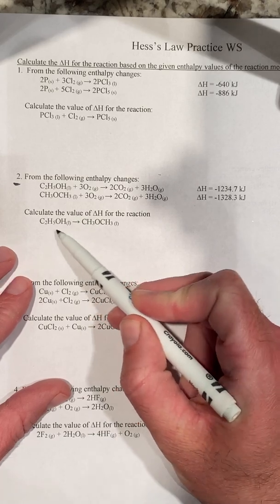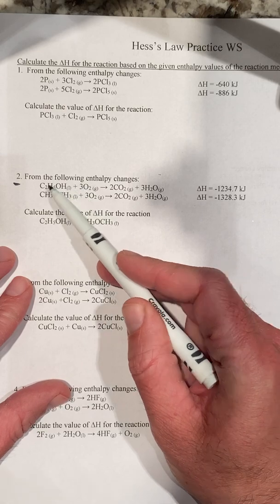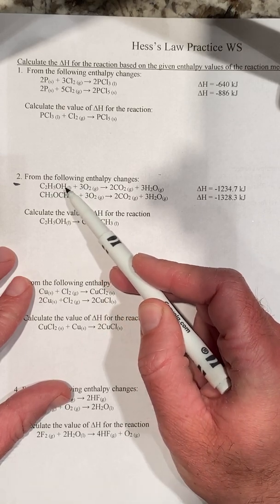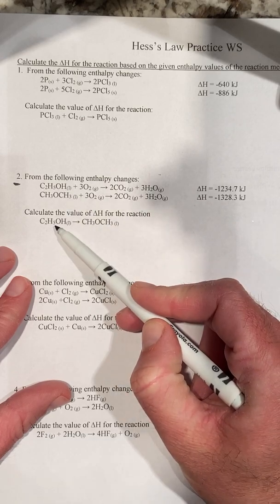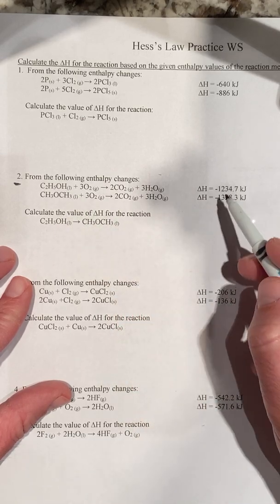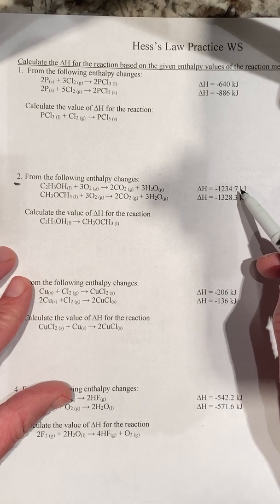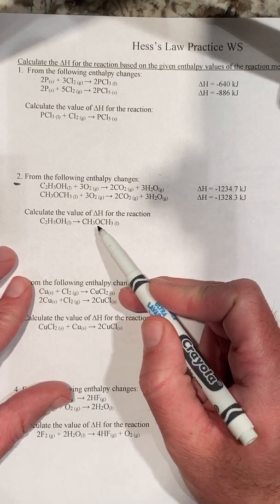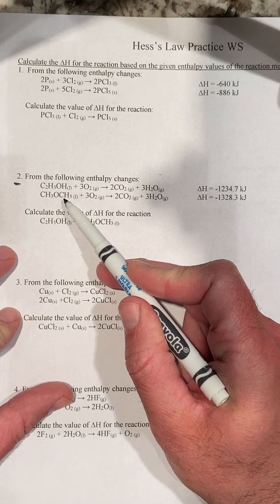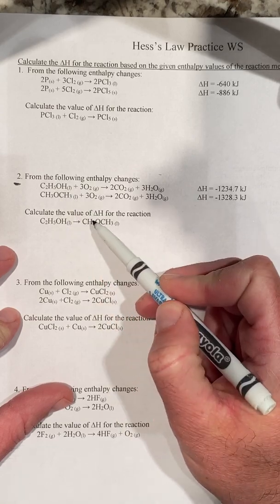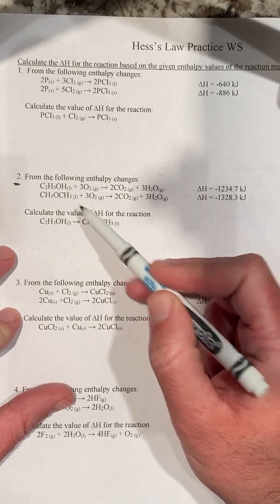So if you look at this reactant, you see it right here. You see that there is 1 mole of that reactant, and it is a reactant in this equation, and it's 1 mole here and a reactant. So this value is just going to remain the same, that negative 1,234.7. However, this product in this equation is a reactant. There's 1 mole of each. So because there's 1 mole, we don't have to multiply by 2, divide by 2, or anything like that.